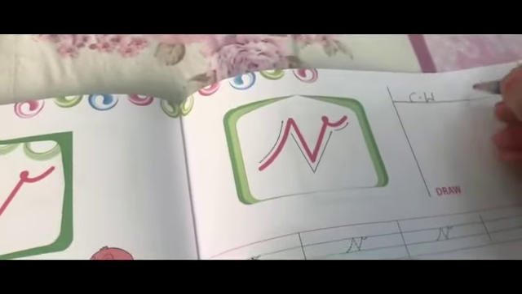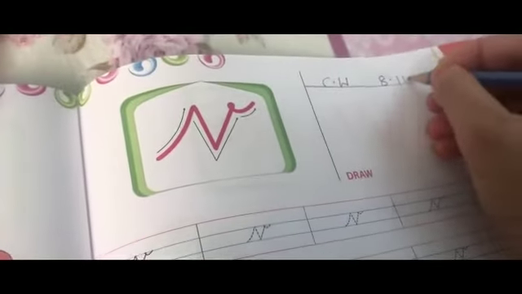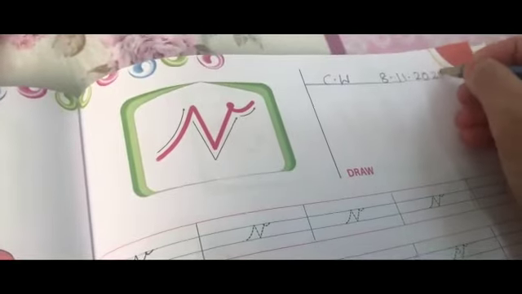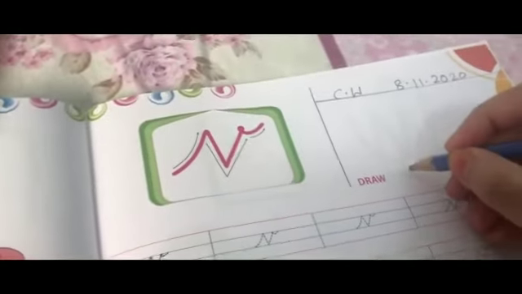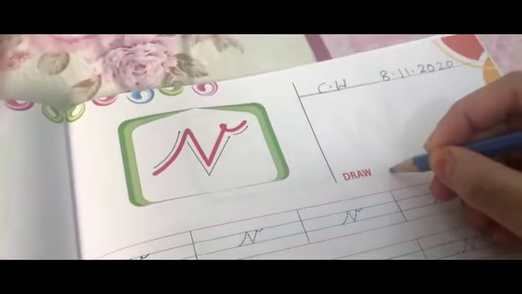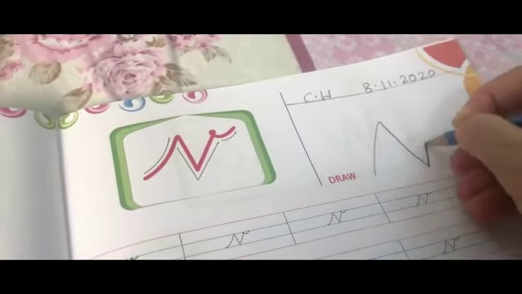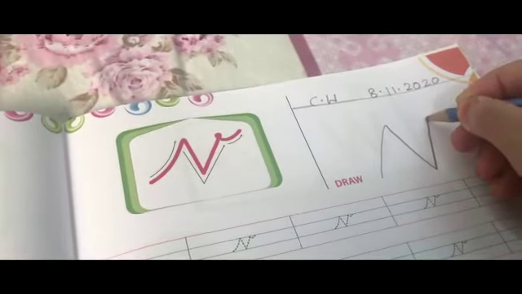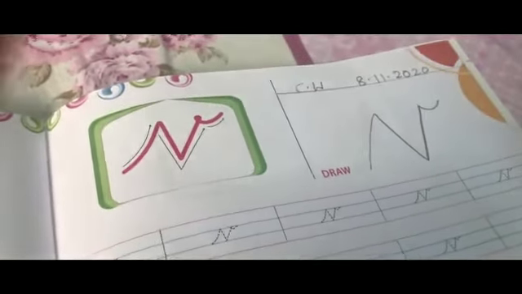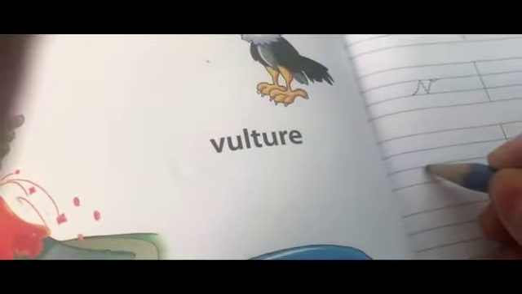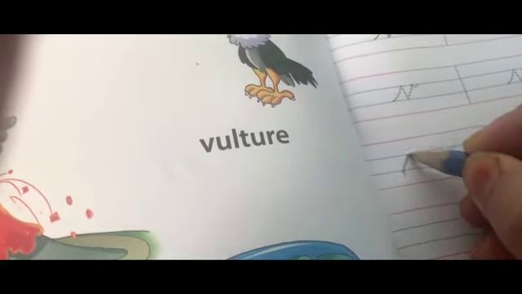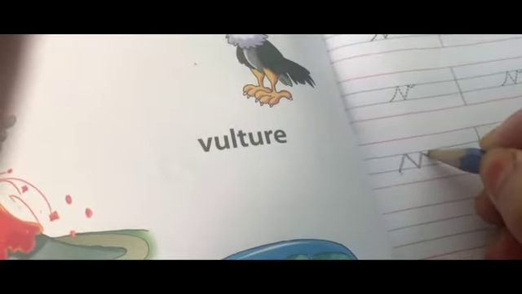First let's write the date. C.W and date, 8/11/2020 and let's write a big V here, okay. First what you have to do? First you have to draw a slant line. After that a capital V like this and then a small smiley here, okay, cursive V. Let's write here on 4 lines neatly. First a slant line, capital letter V and a small smiley like this.